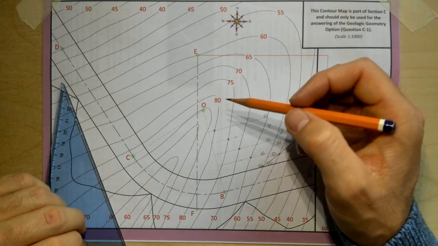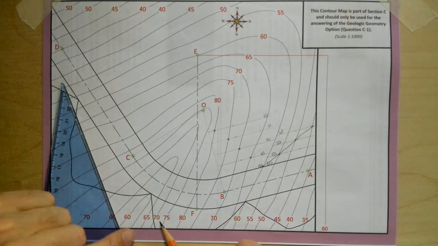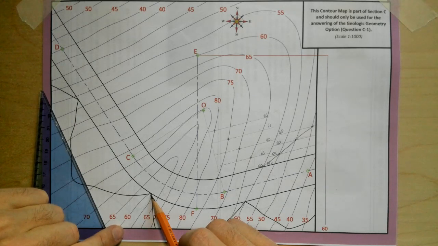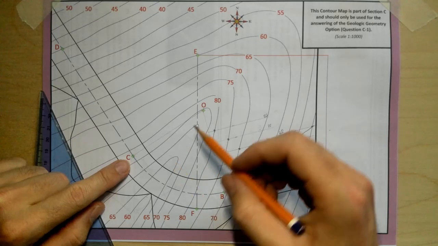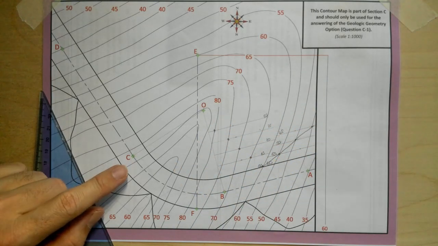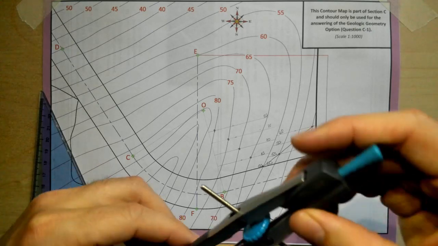Right, circular bit is the same. Where are we there? 60 only hits there. So these contours are all above 70, 75. So it's the same. We're going to be cut here as well.